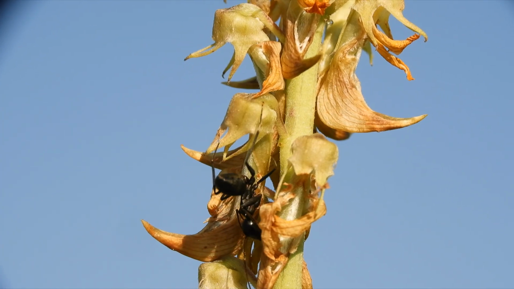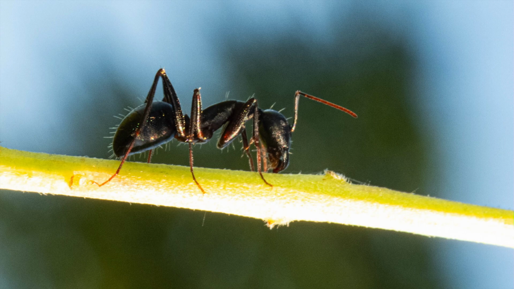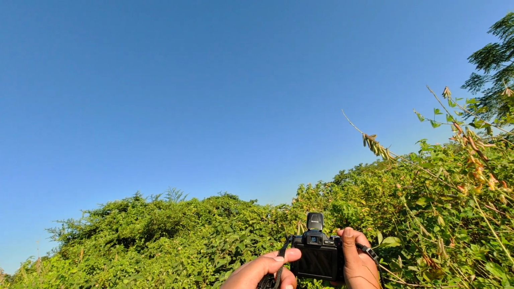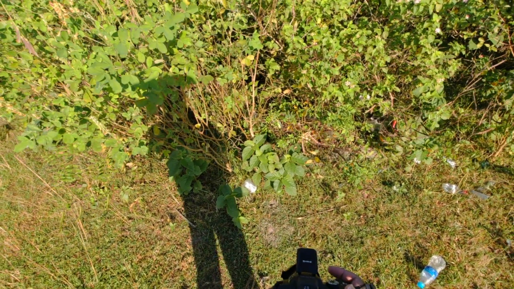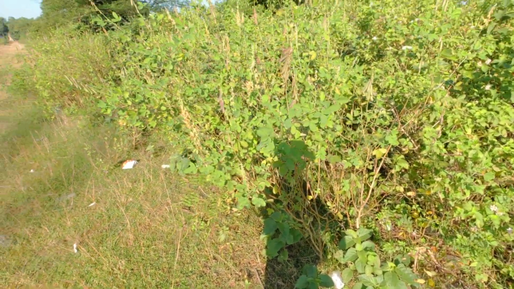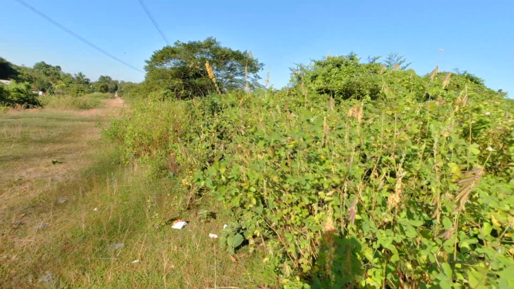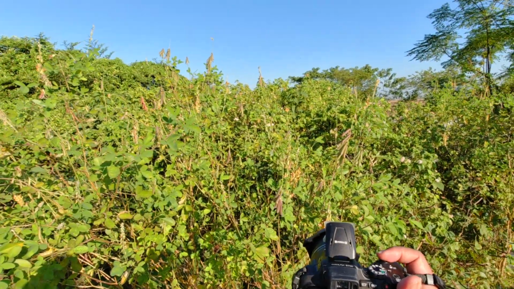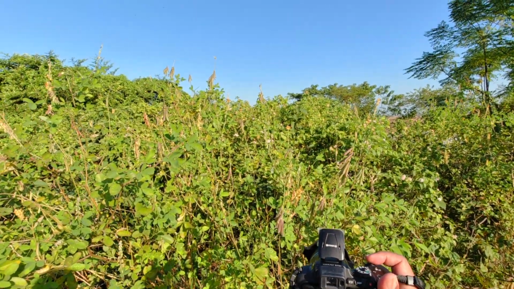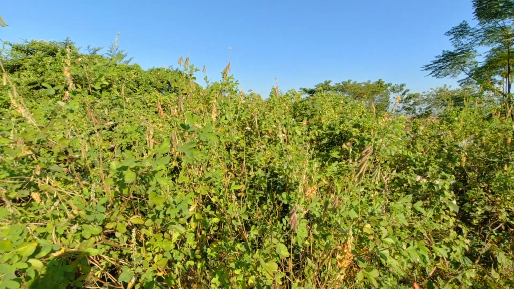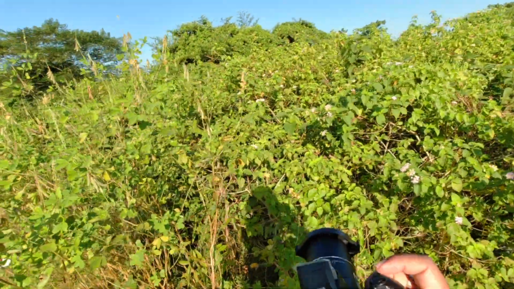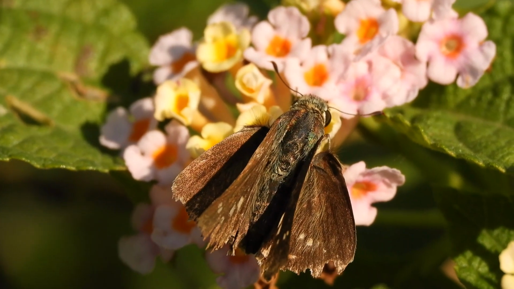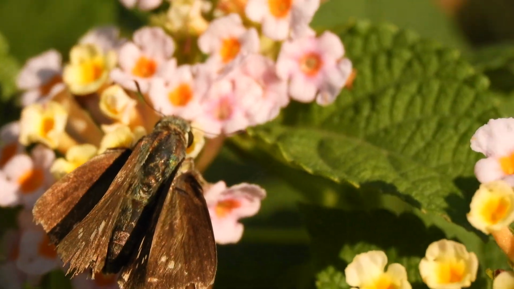A little bit of flash I have to use so that details are seen. It's moving very fast. Got one ant, but it was moving. It's not that good. I have to try again. Now, another butterfly I have seen on the flower. Let's take that.